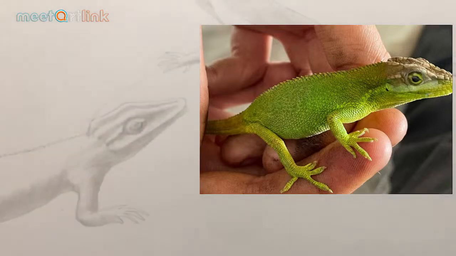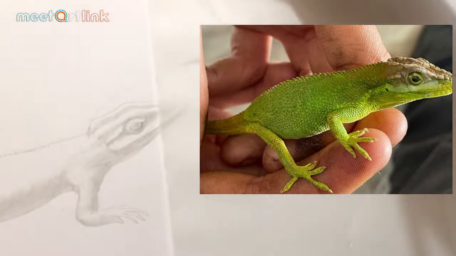I should not forget to use this one. This is just to protect our paper.